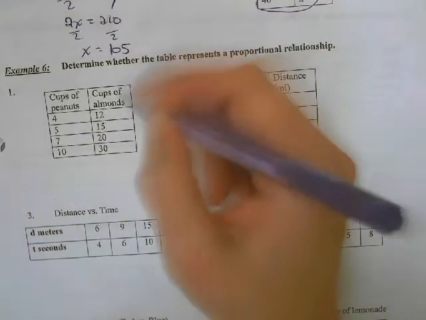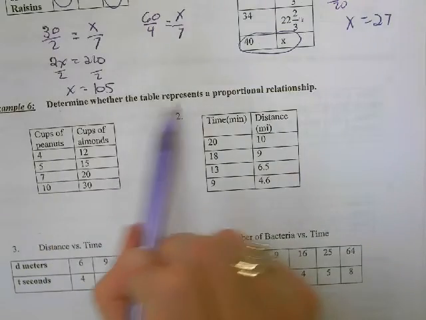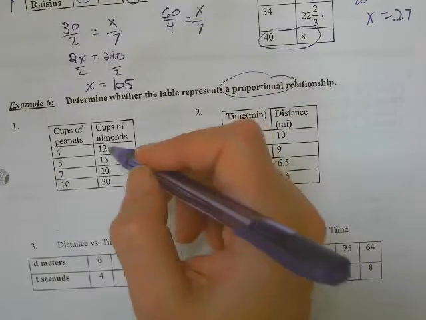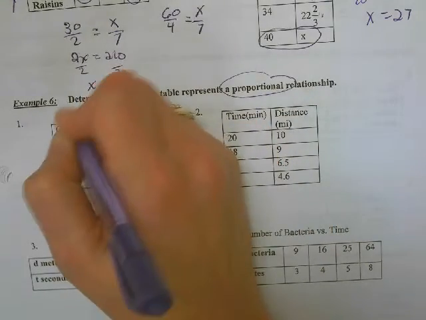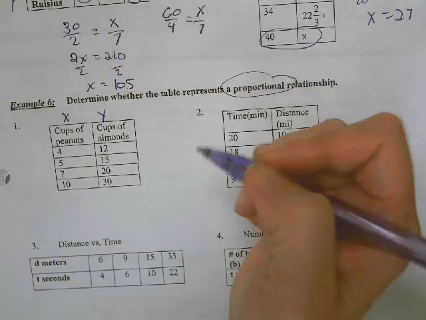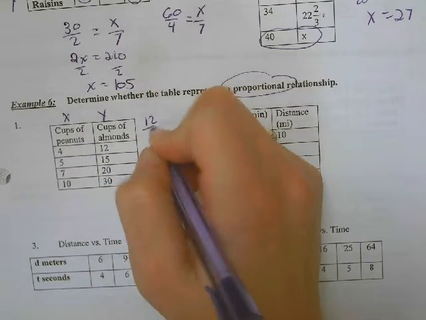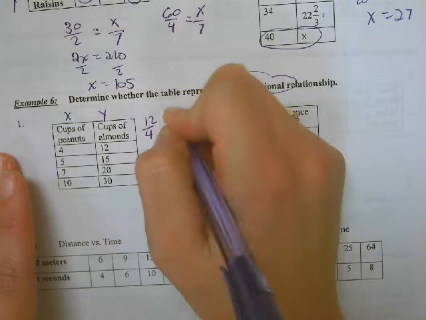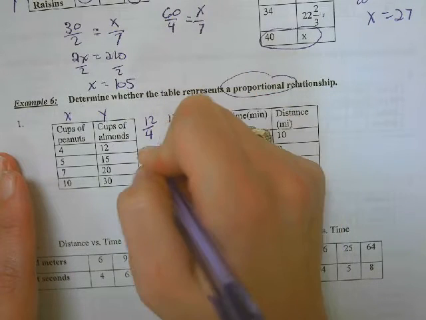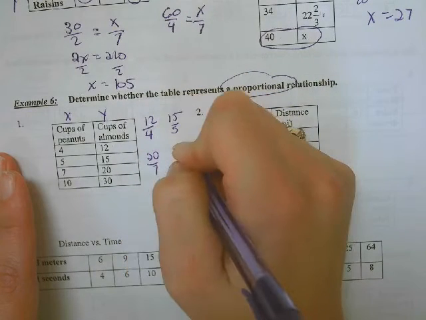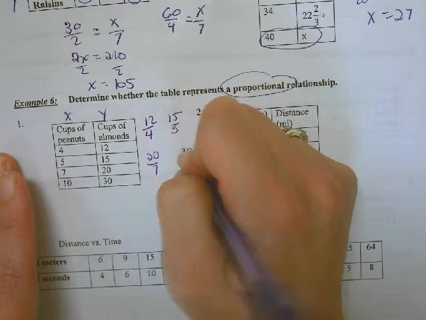Alright, so in the next group, you're just determining whether the table is proportional. So you're just checking to see that these relationships all reduce to the same thing. So that's your x, that's your y. So you're looking, is 12 over 4 the same as 15 over 5? The same as 20 over 7? The same as 30 over 10?